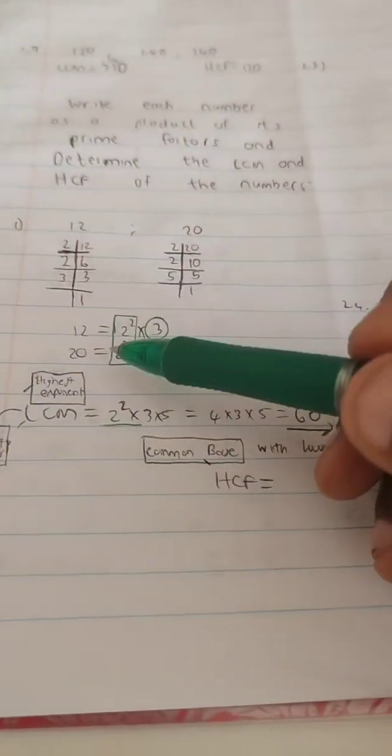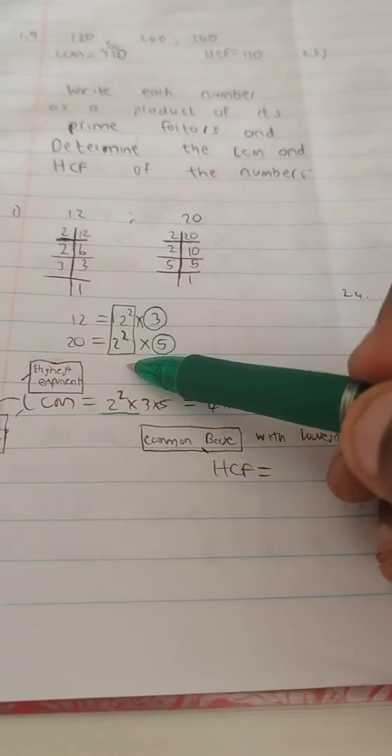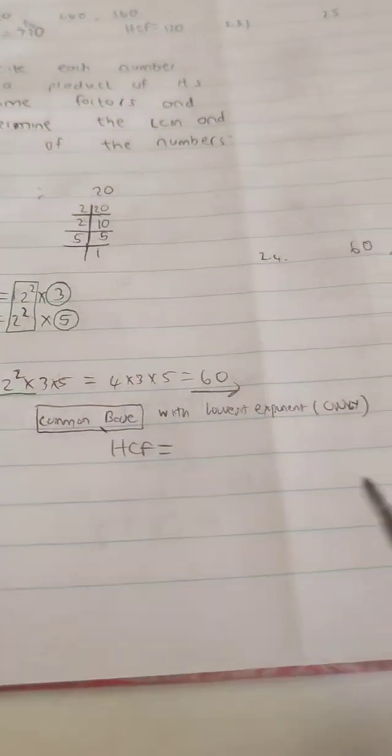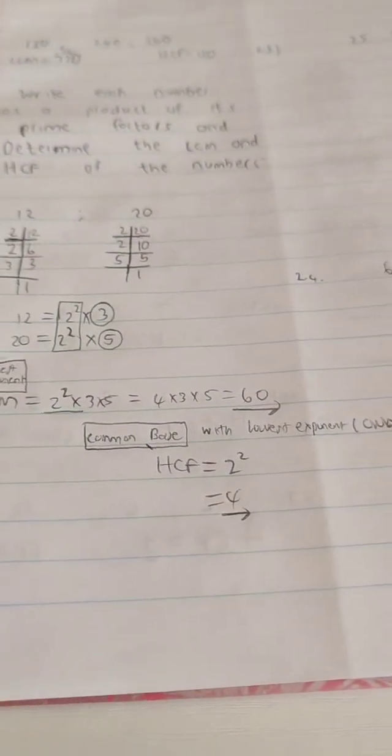No leftovers. Okay. So if we look at base 2, base 2 is common. So we are going to choose there the base with the lowest exponent. But the exponents are the same. So we choose once, 2 squared. So that means our highest common factor is 2 squared, which is 4. Are we together, guys? Is the explanation clear?